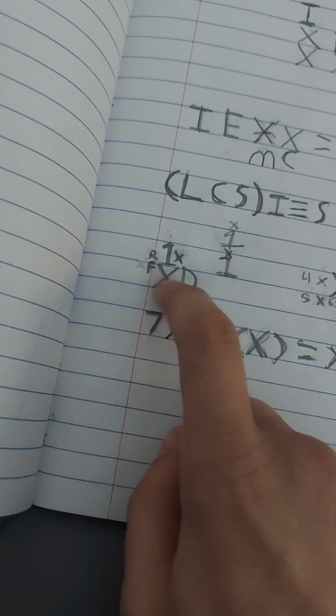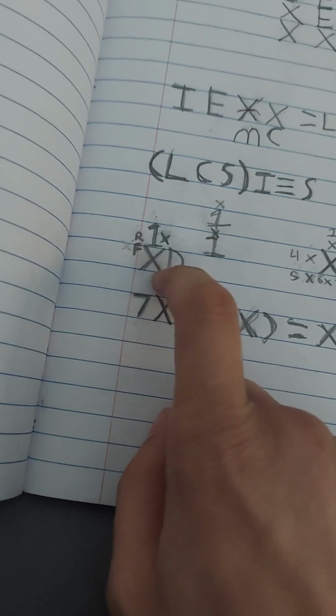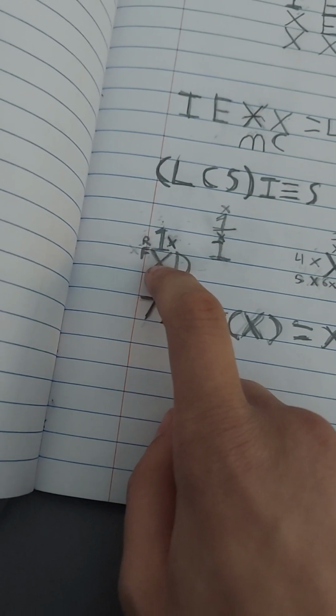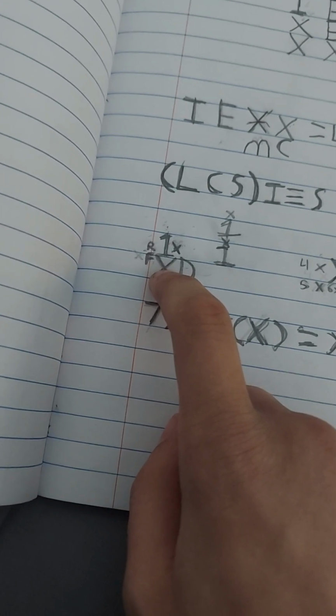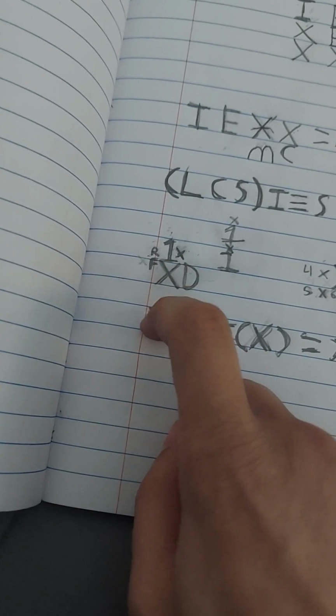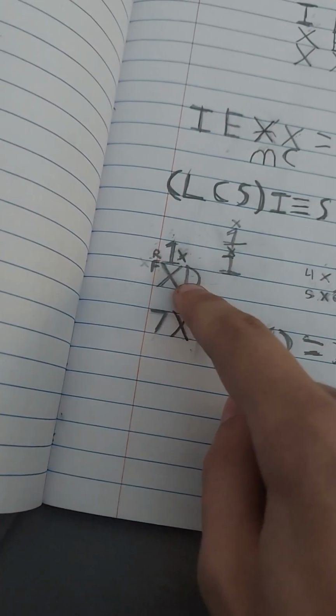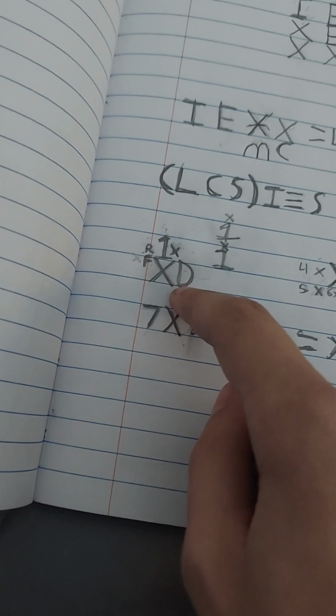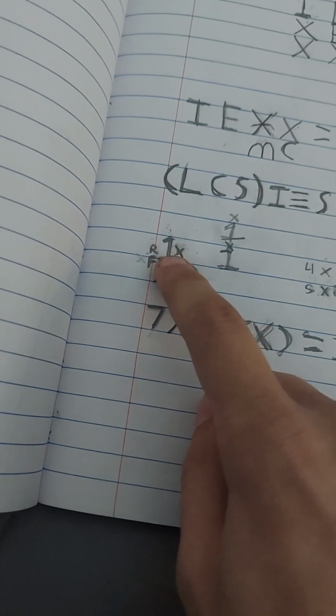So the formula is xd. Formula xd outcome divided. And that is its outcome.